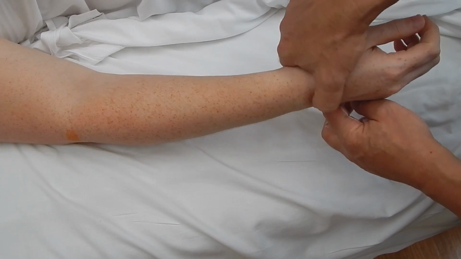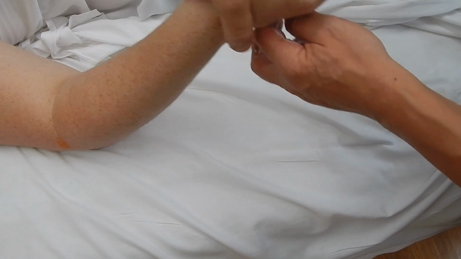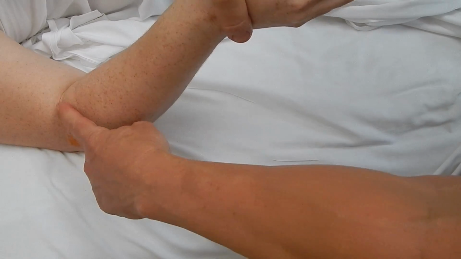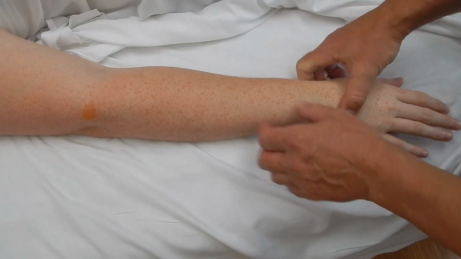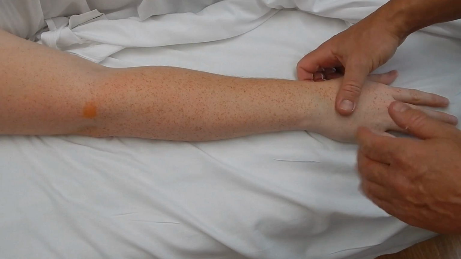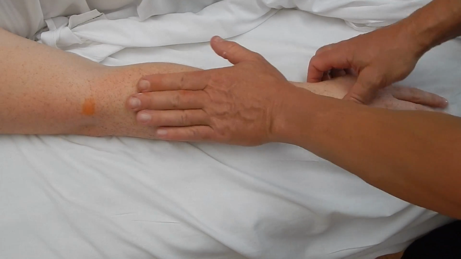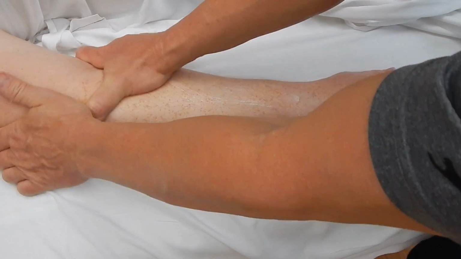Go ahead and flex your elbow. There you go. Go ahead. Resist. Push. There you go. And right there is the brachioradialis. Thank you. Often involved in tennis elbow. So we're going to apply some lubricant.